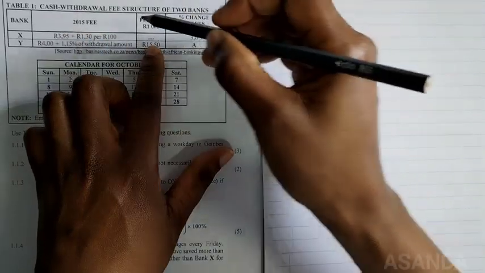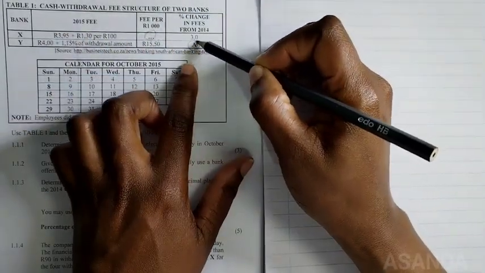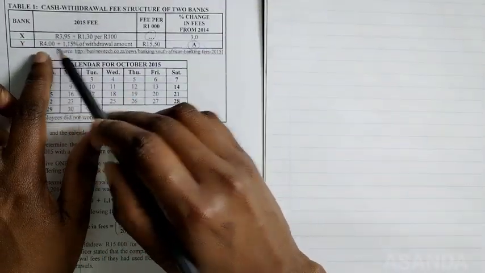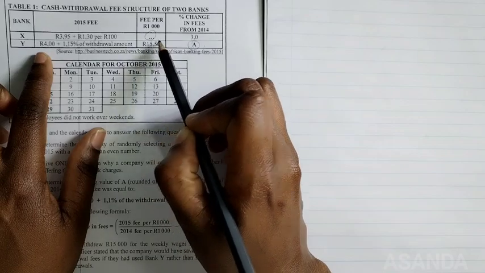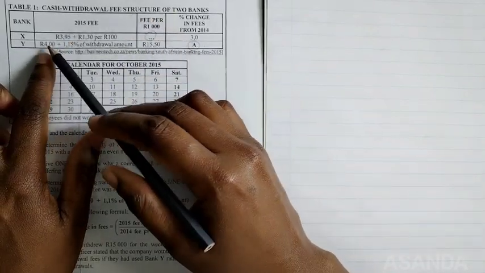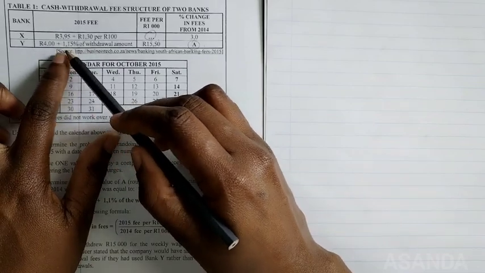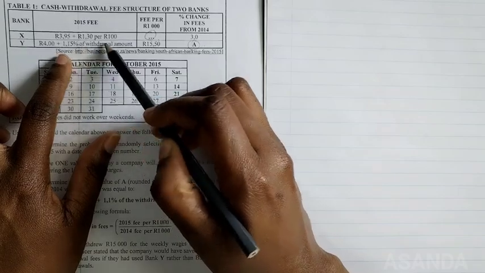So we don't know how much the fee is here. We also don't know how much the percentage change is for bank Y. But we do know for bank Y that the fees per 1,000 rand is 15 rand 50 cents. And then our formula is 4 rands plus 1.15% of the withdrawal amount.